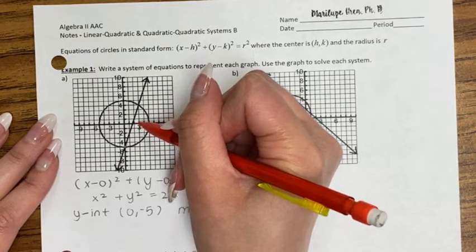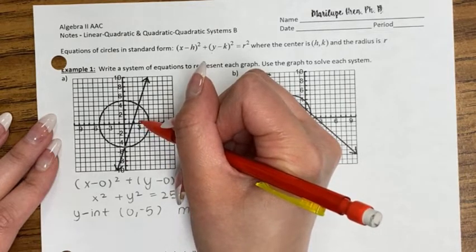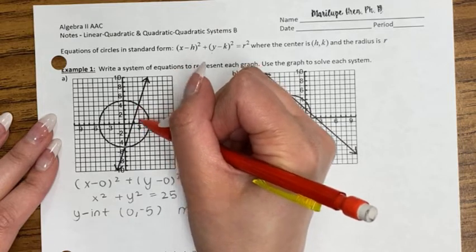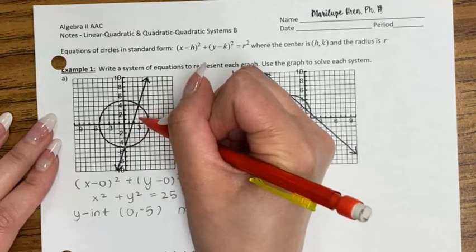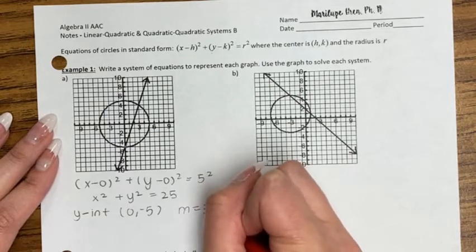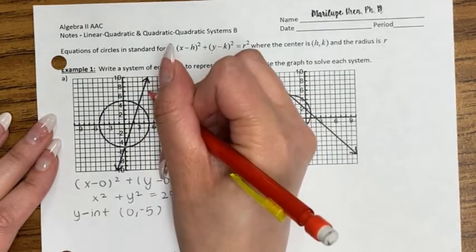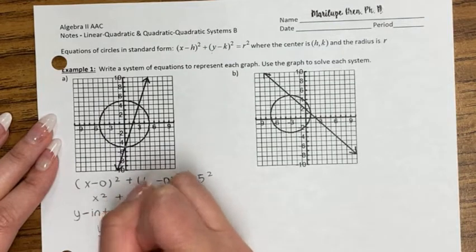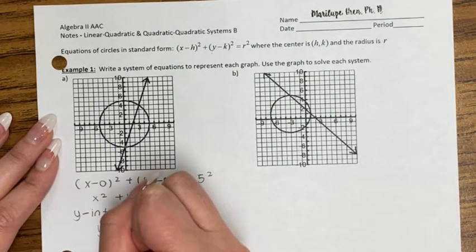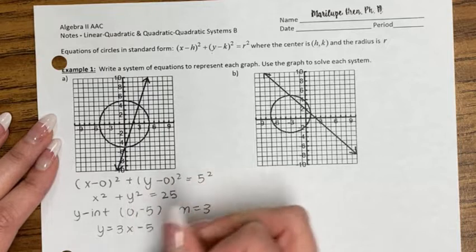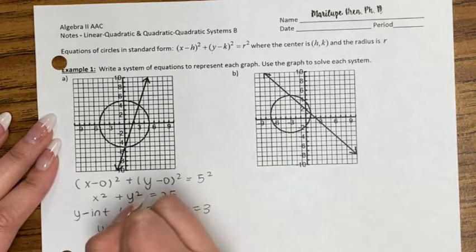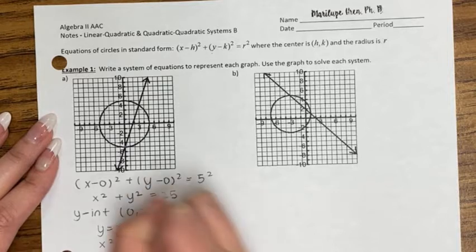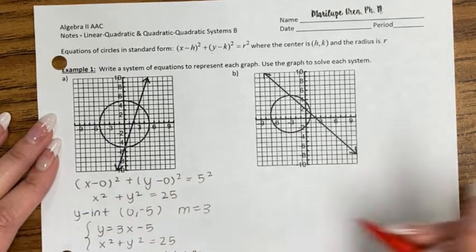In addition, I know that the slope of this line is going to be 3. Why? Because you are rising 3 and running 1. I run 1, rise 3, so my slope is 3. I know that it's positive because the line is increasing. Therefore, my second equation is y = 3x − 5. So your system is this equation and the circle equation.